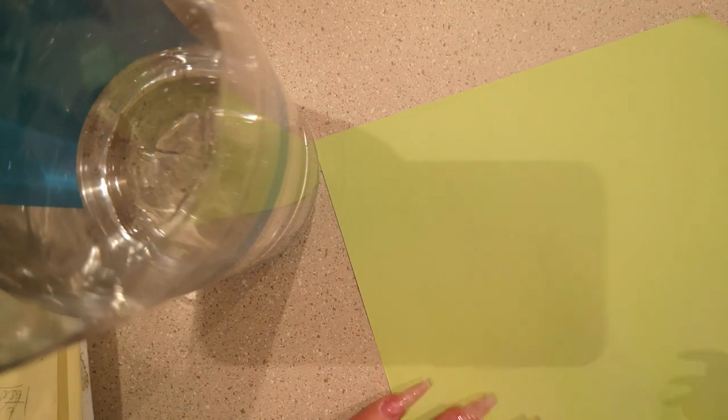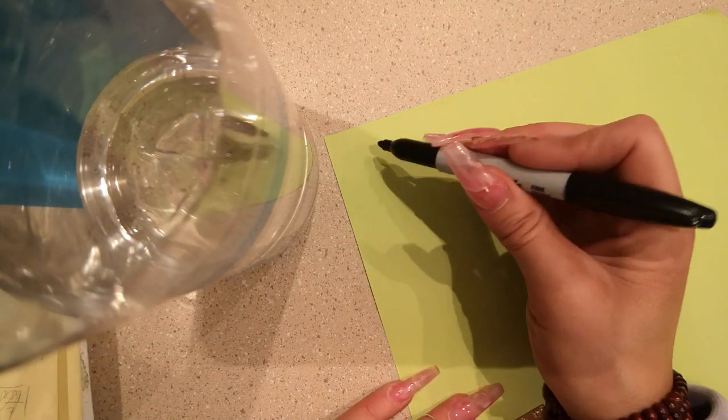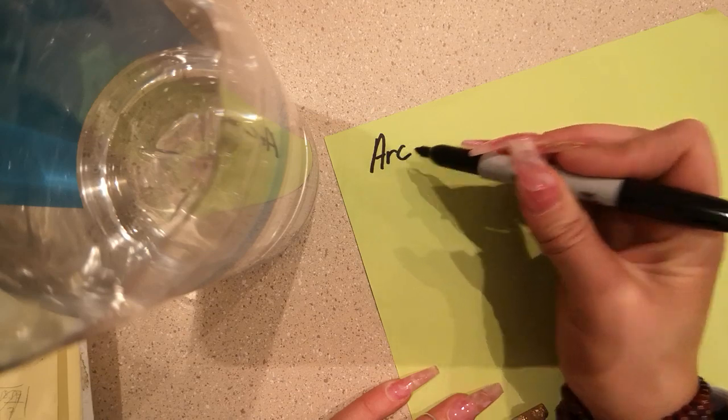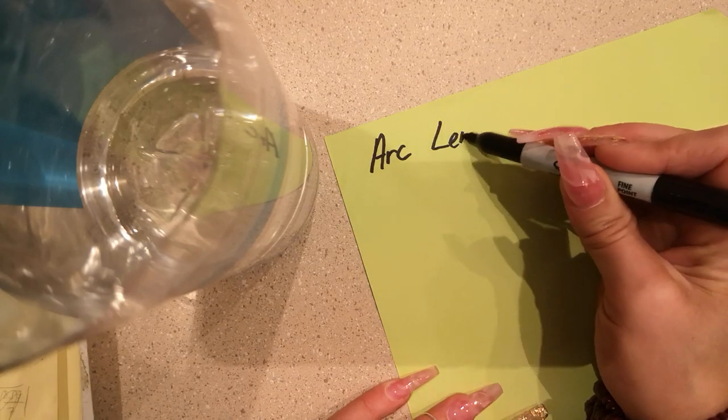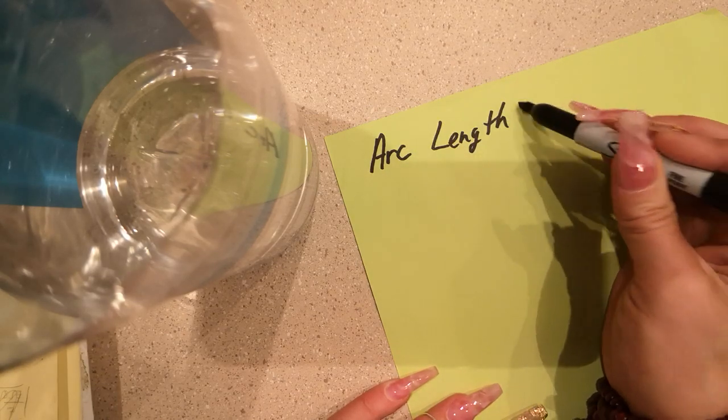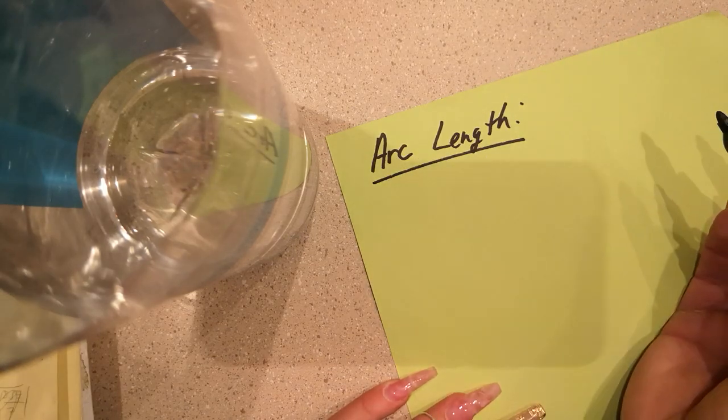And there's only one more formula in this section. It's actually an even simpler formula. And this is the formula for finding arc length.